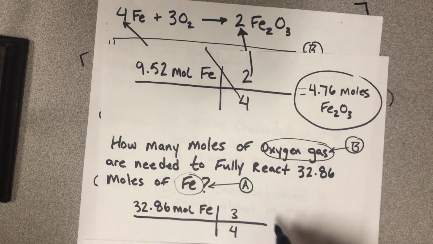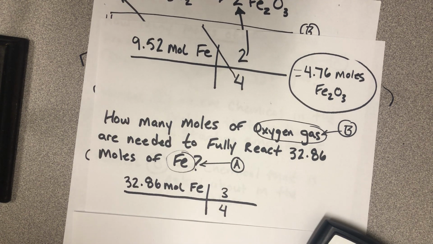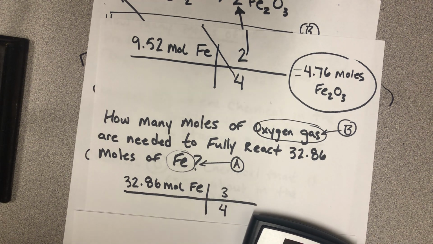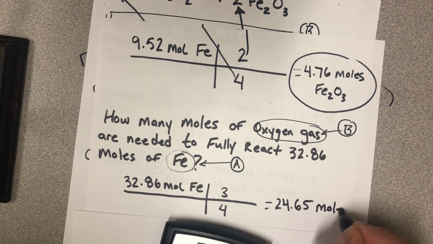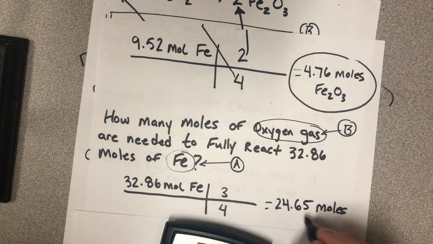Okay, so again, it's just really simple math. 32.86 times 3, and then divide that product by 4, and we get our final answer, 24.65 moles. And the question again was how many moles of oxygen gas. So that's that many moles of oxygen gas.